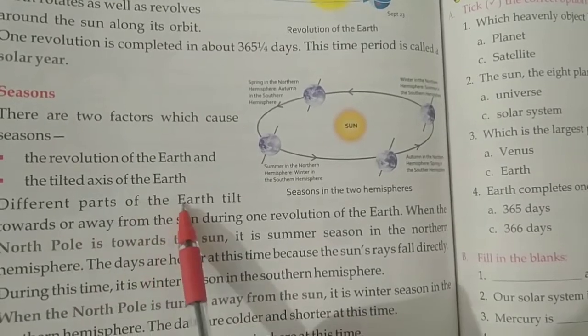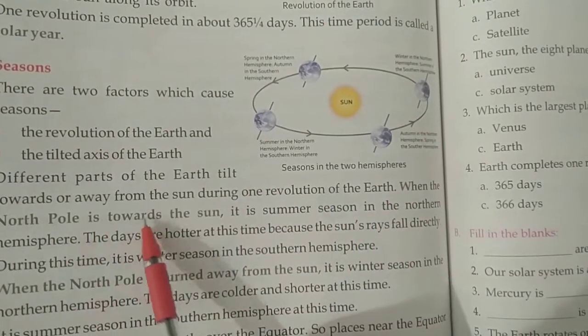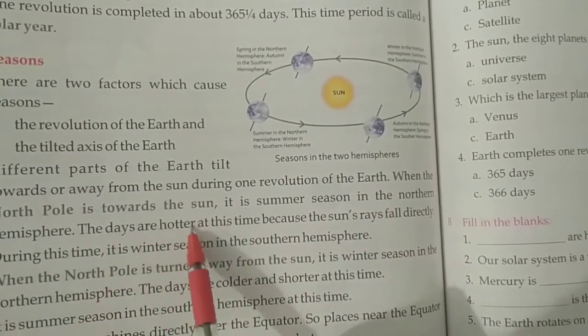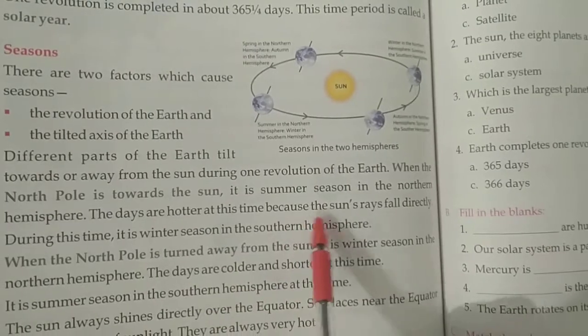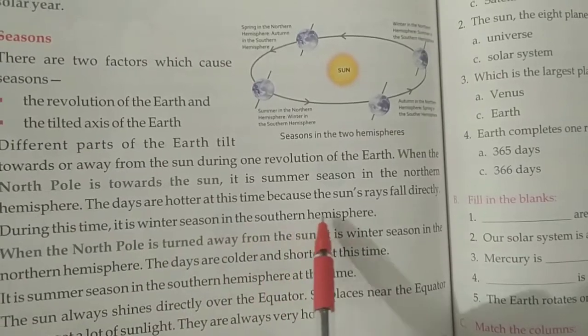Different parts of the earth tilt towards or away from the sun during one revolution of the earth. When the north pole is towards the sun, it is summer season in the northern hemisphere. The days are hotter at this time because the sun rays fall directly during this time. It is winter season in the southern hemisphere. So it is very easy.